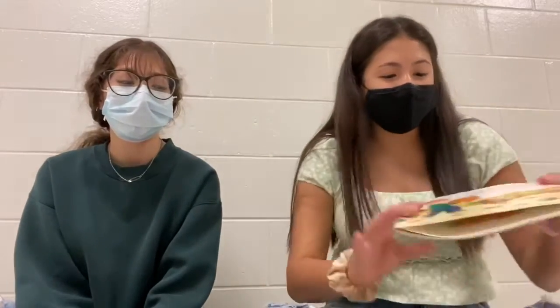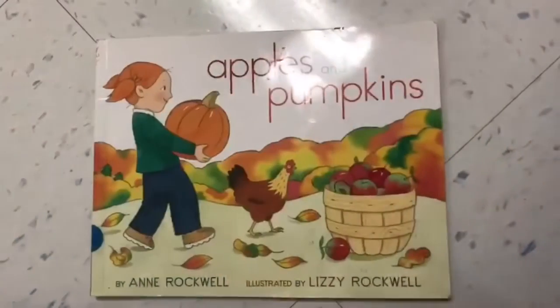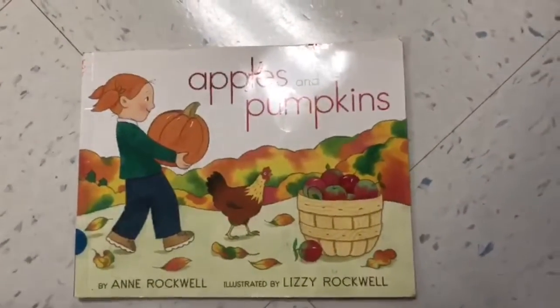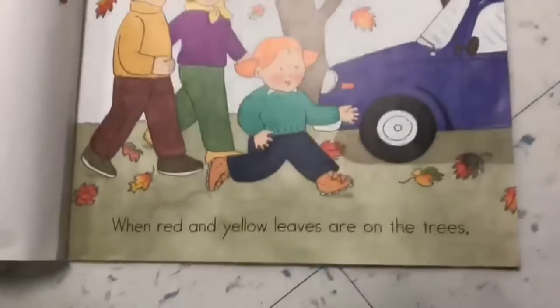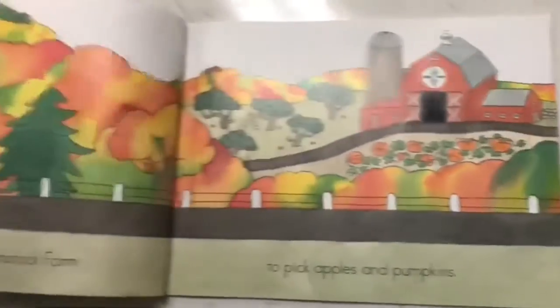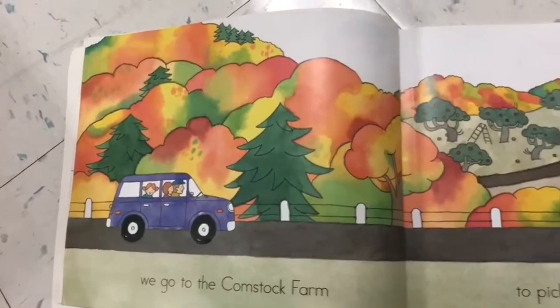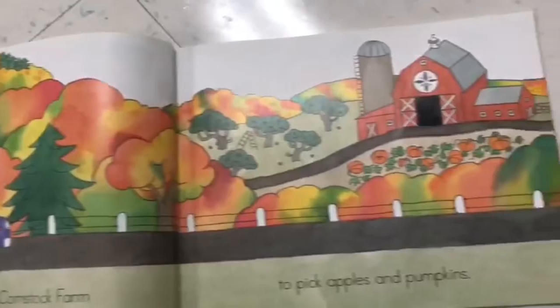Now we're going to read our book, Apples and Pumpkins. When red and yellow leaves are on the trees, we go to the Comstock farm to pick apples and pumpkins.